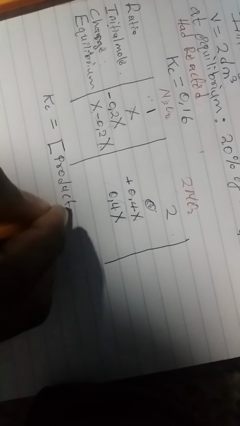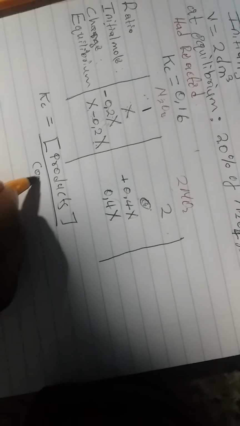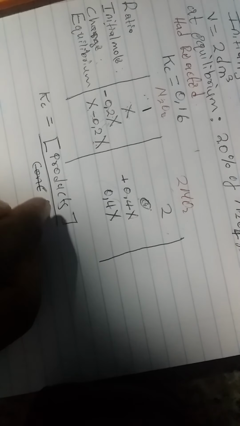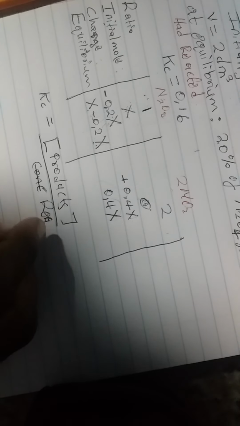So from this step now, because these are numbers of moles, and the formula for Kc says that Kc is equal to the concentration of products over the concentration of reactants.